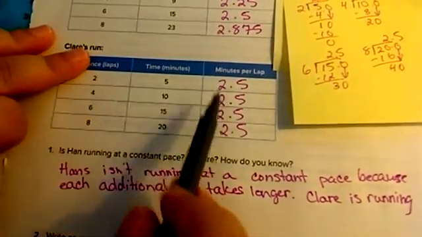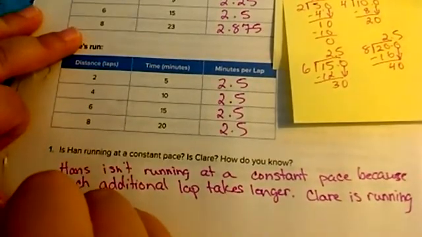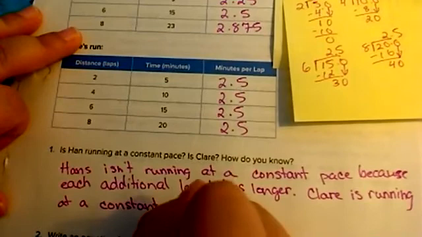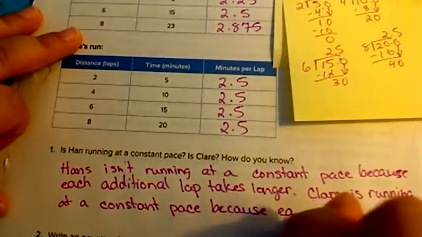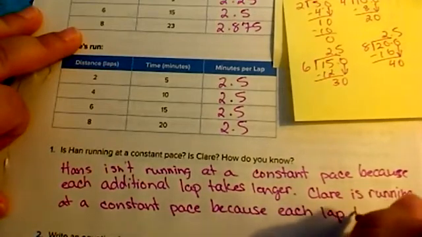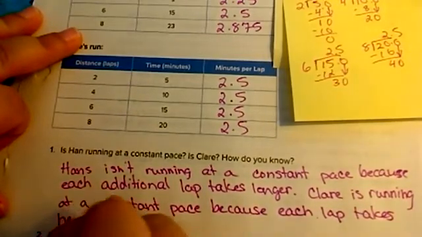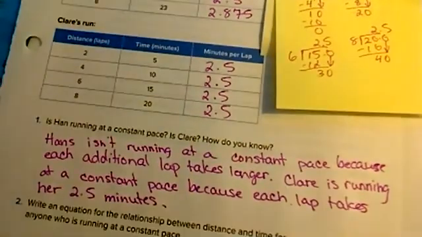And we know that because it stays the same for each interval of laps. All right, so Hans isn't running at a constant pace because each additional lap takes longer. Claire is running at a constant pace because each lap takes her 2.5 minutes.